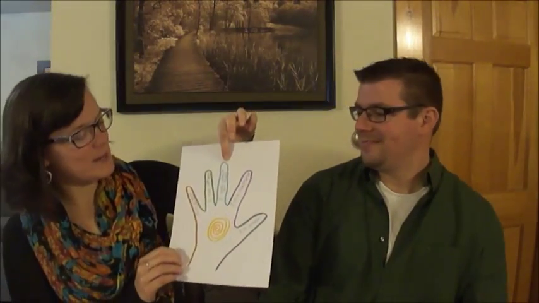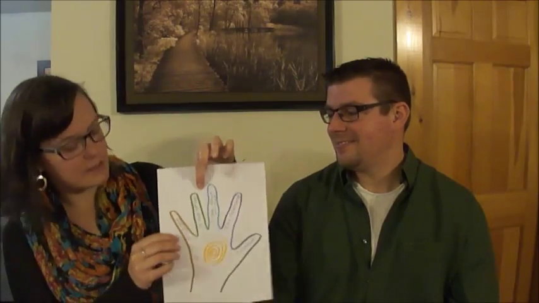So some that I wrote in these fingers, this one says, I'm smart, I'm a nice friend, can't read that one, I care about animals, I help others, and I'm a good listener. So these are some that I've heard students come up with over the years.